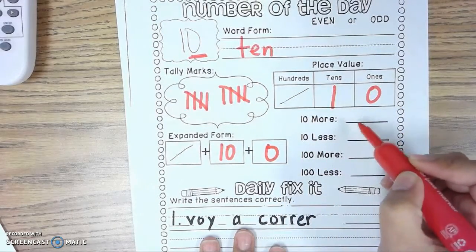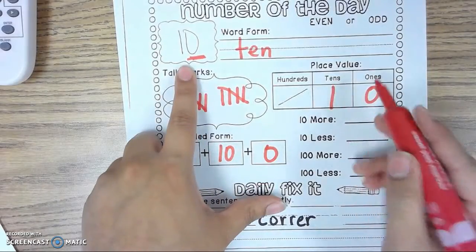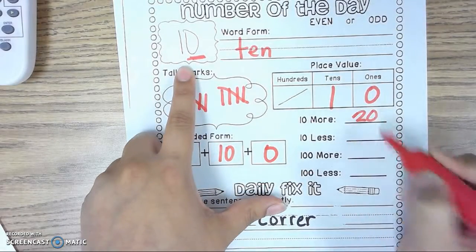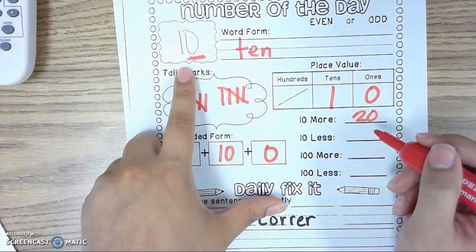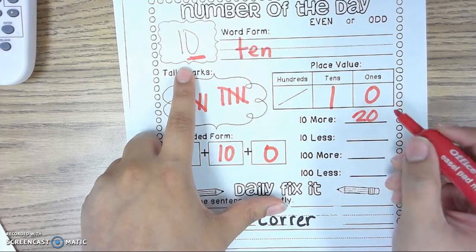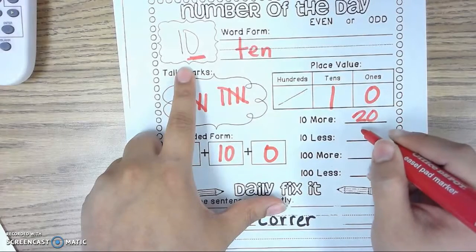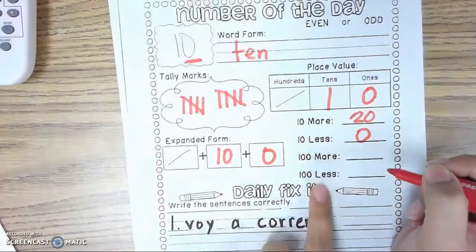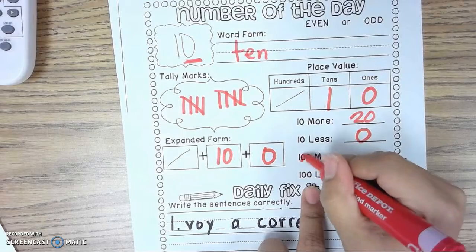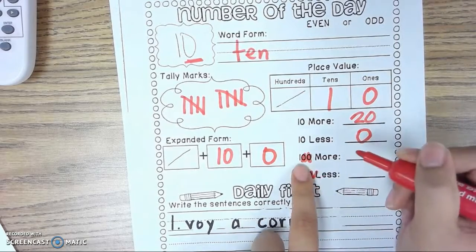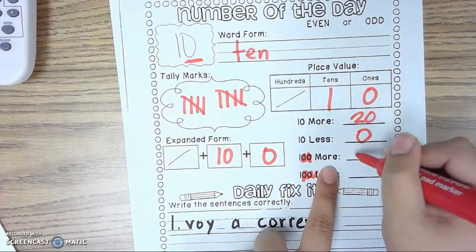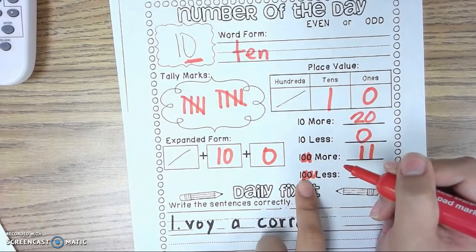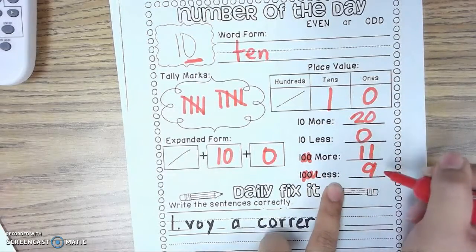10 more. What is 10 more from 10? 20. 10 less? Well, can we do 10 less? Yes. But the answer would be 0. Okay? Instead of doing 100 more and 100 less, you will be doing 1 more, which is 11, 1 less, which is 9.